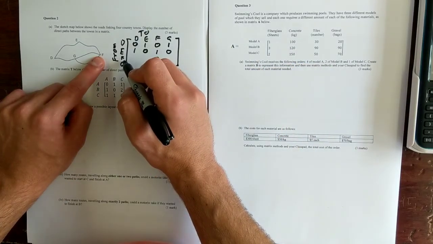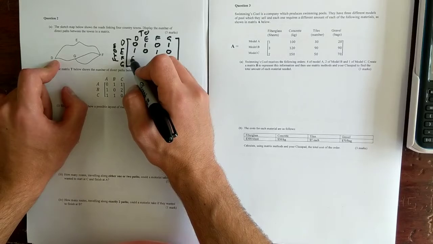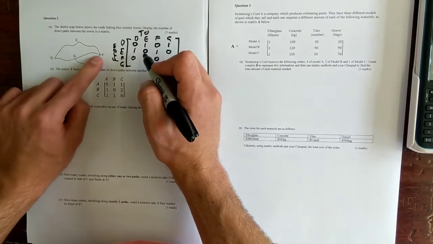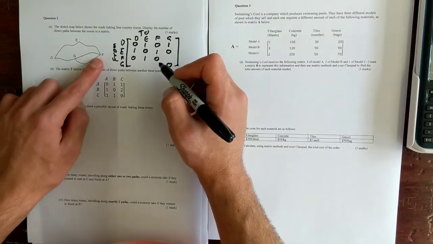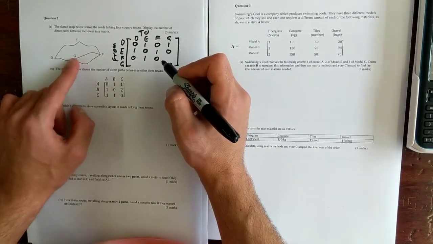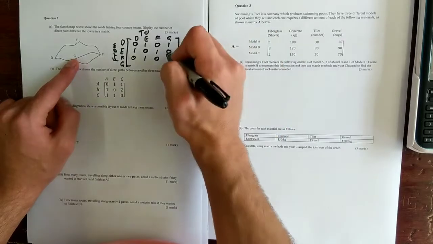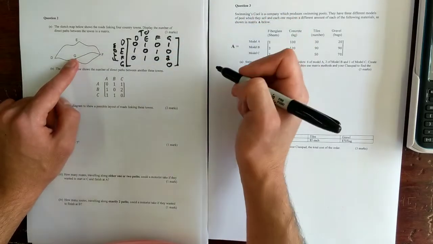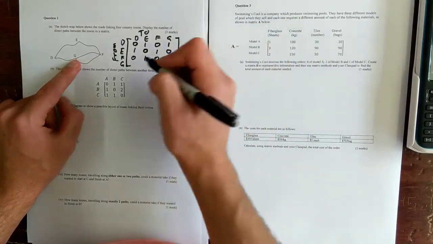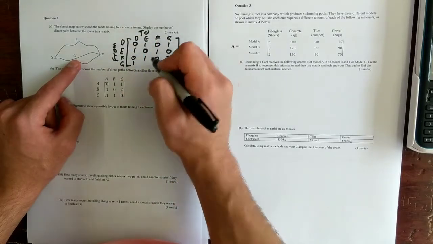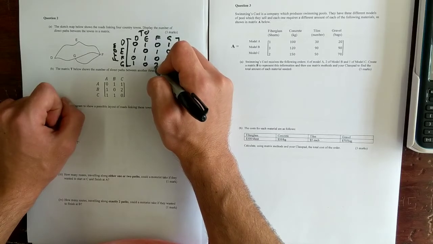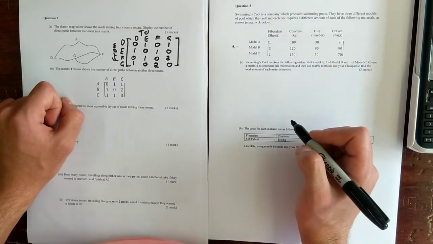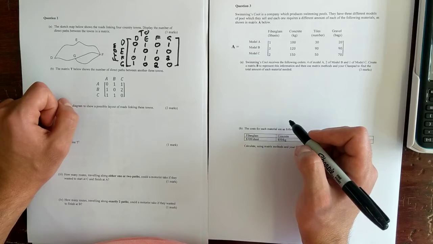Town F cannot go directly to D, so that's a 0. It can go directly to E, so that's a 1. And it can go in 2 different ways directly to G. There are 2 different paths it can take there, so that has to be a 2. Town G can go directly to D, it cannot go directly to E, and it can go in 2 different ways directly to F. So that is my matrix.